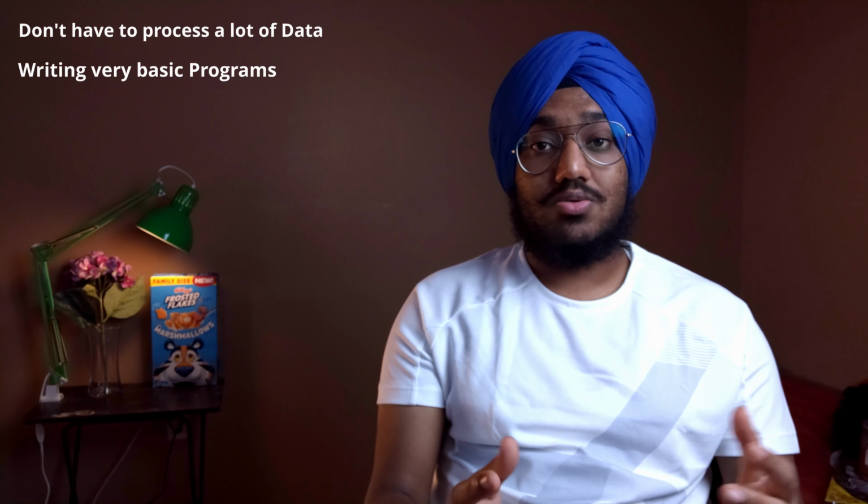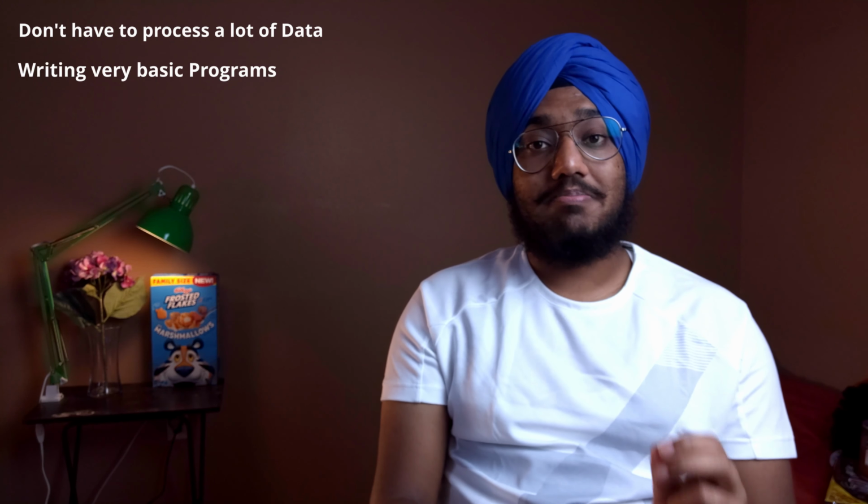So let's talk about the first scenario. Let's say you don't have to process a lot of data, you don't have to upload or download a lot of files, and you are getting started with Python. So you just need to write small programs and implement basic parts. So the best choice for you would be Google's Colab.